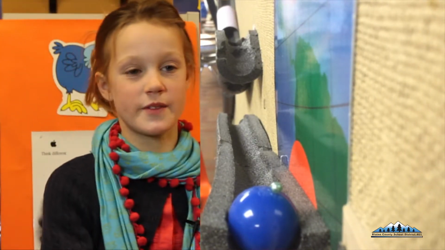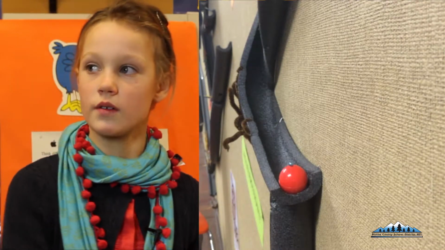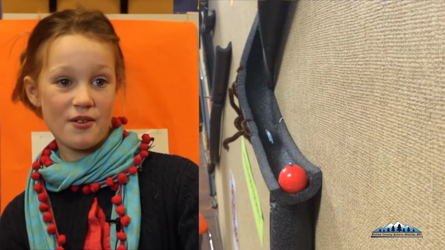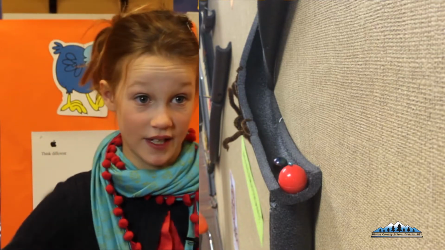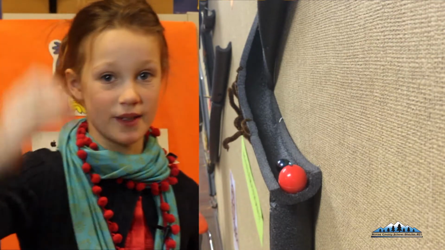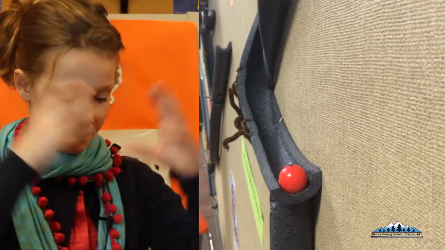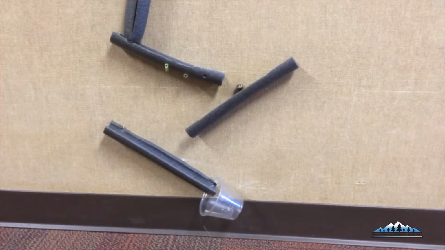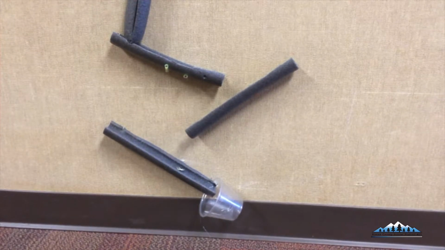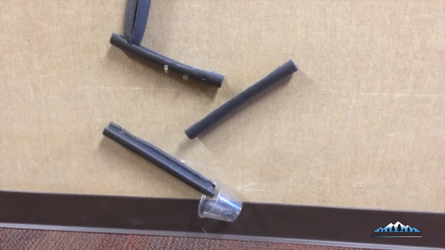And then it comes down onto a curve that's kind of almost upside down. And then there's another bouncy ball that rebounds, and then it goes into a tunnel, which is like a tube. And then it comes out the other end, and then it goes on these little slanted boards, and then it goes into the cup.